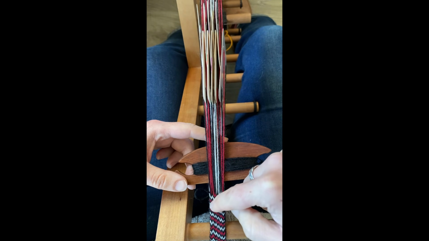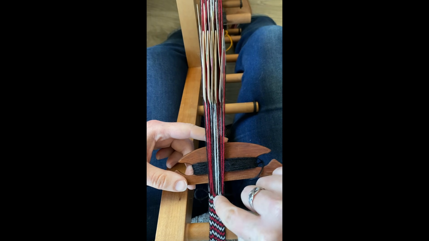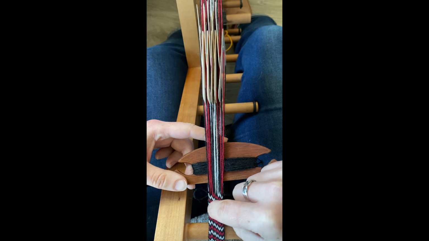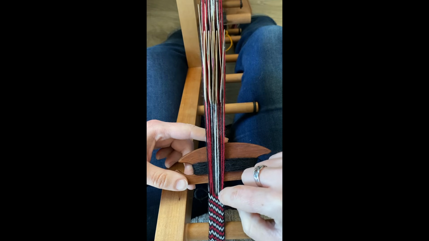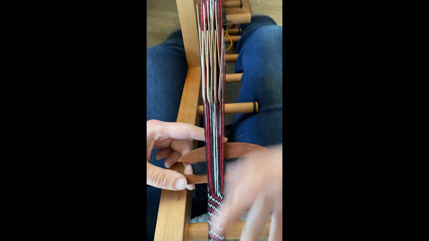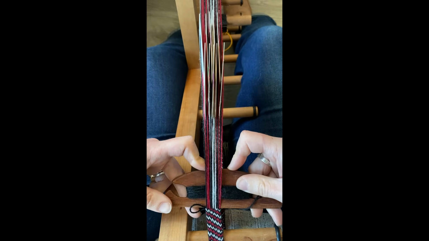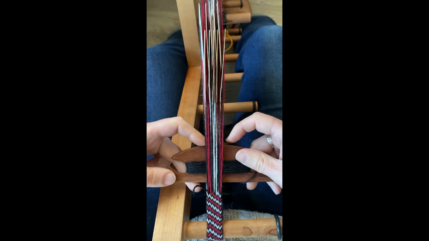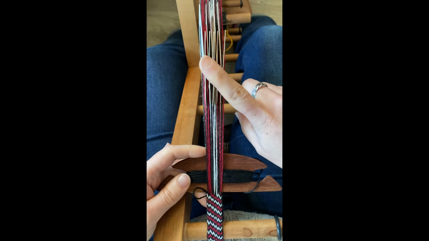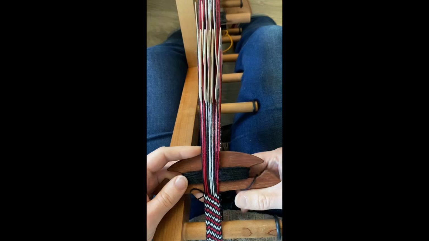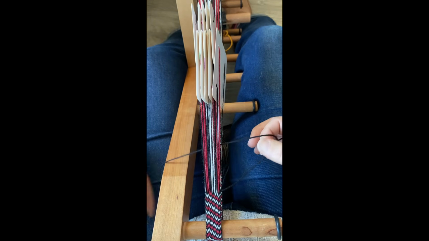So that would give me weird little lumps on the surface here. And some of the threads would be more prominent than others, and the design would be interrupted. So I have just turned this set of tablets here, the ones closest to me. So I will pass the weft back through.